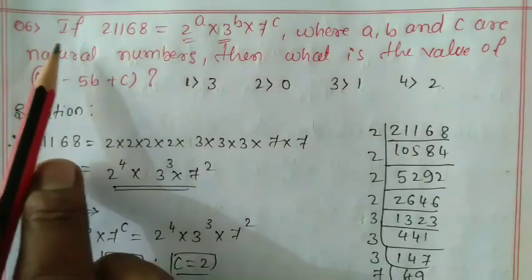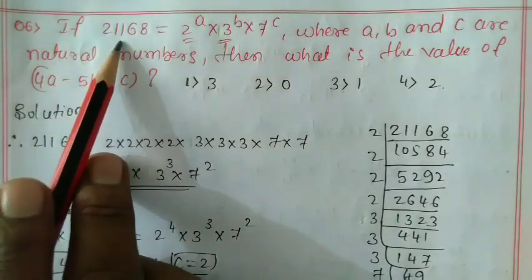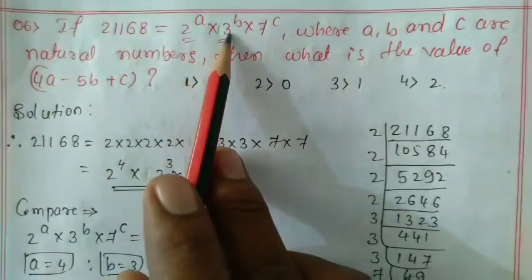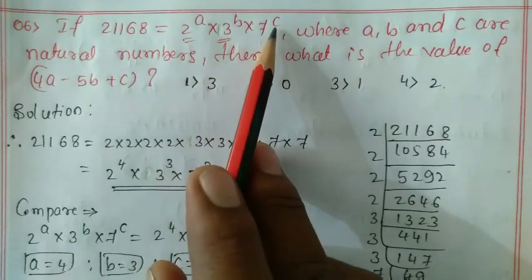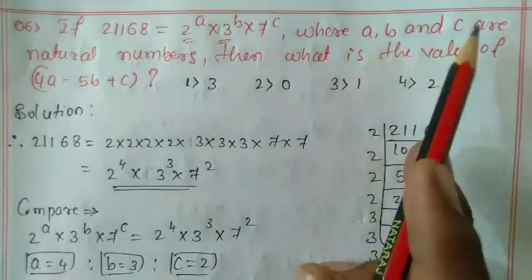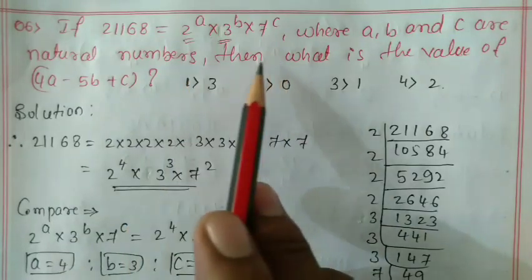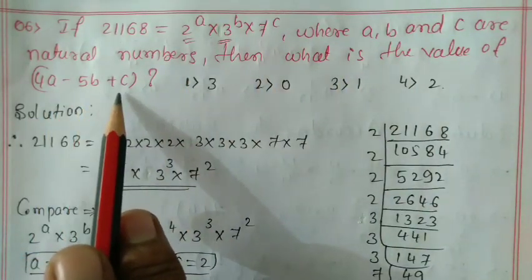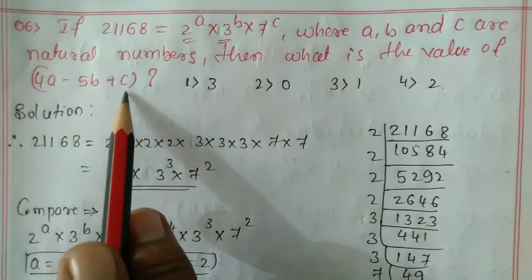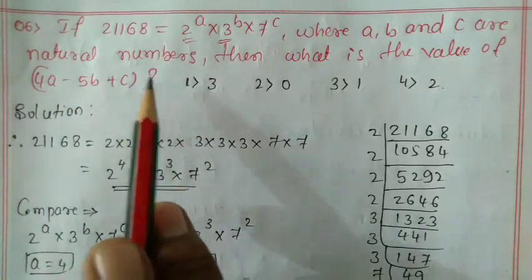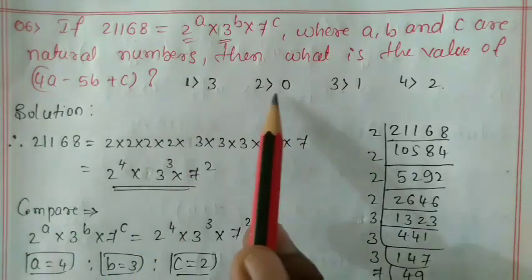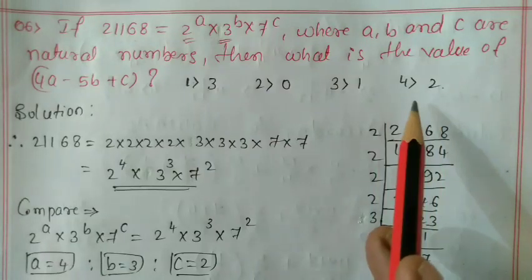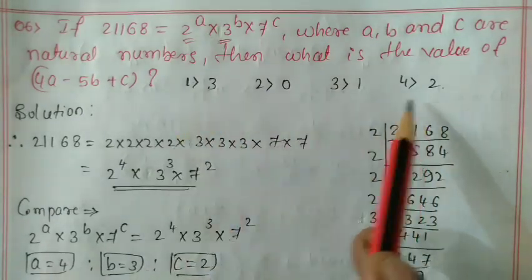So next, sixth question, and the question is, if 21,168 equals 2 to the power a into 3 to the power b into 7 to the power c. Okay, where a, b, c are natural numbers, then you can find the value of 4a minus 5b plus c. Okay, and the options are: first one is 3, second one is 0, third one is 1, and fourth one is 2. So these four are the options. You can choose correct option.